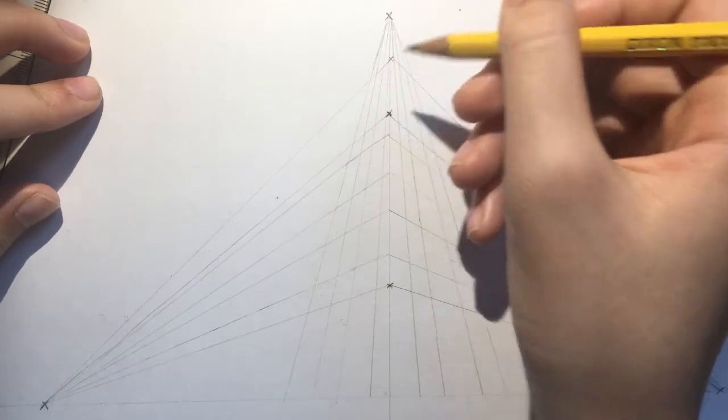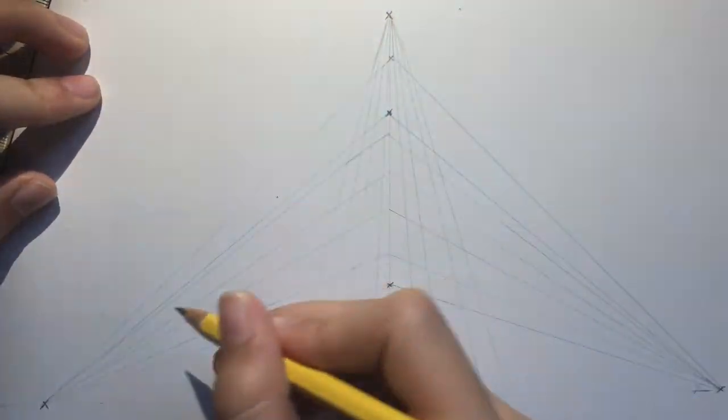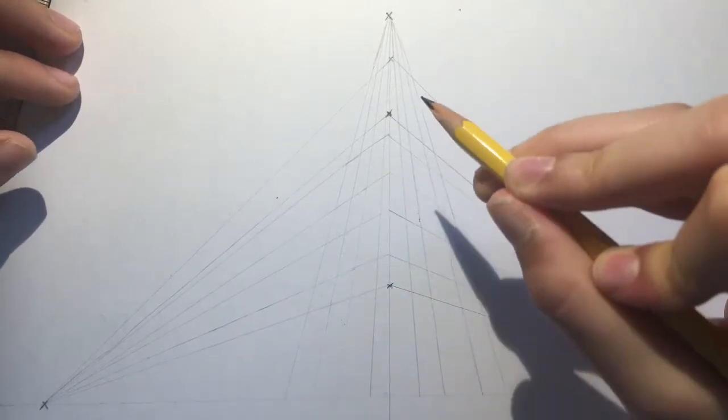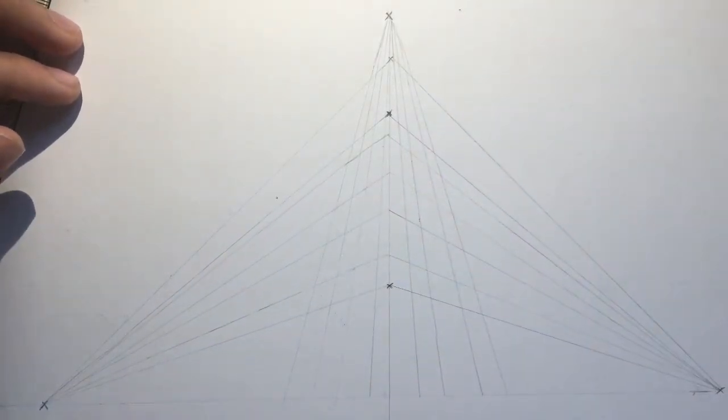I'm just gonna go dark with the lines now. This is a Dixon Ticonderoga, and I've gone as light as I possibly could. Now I'm gonna try to go a little bit darker, so let's get into it.